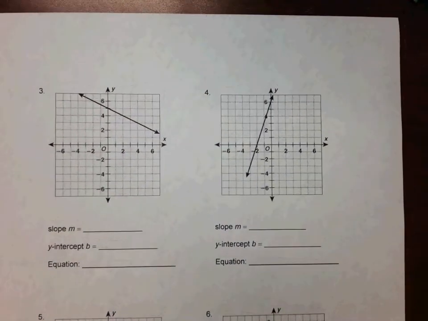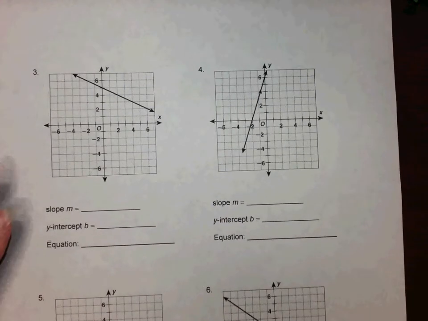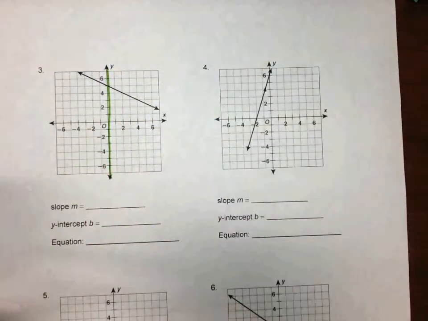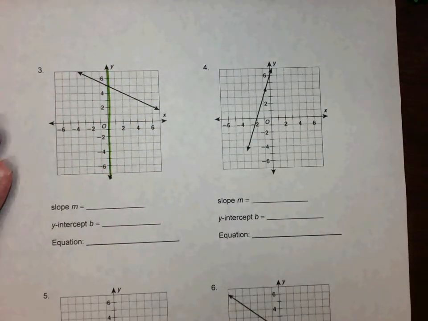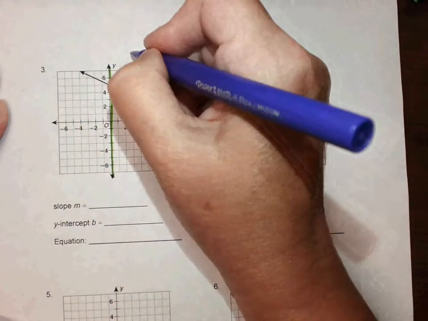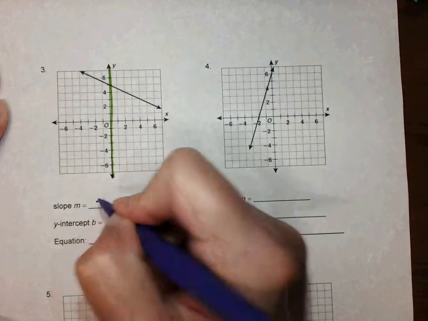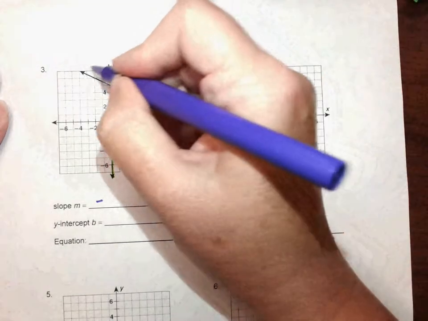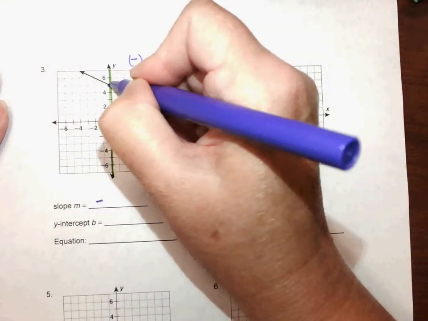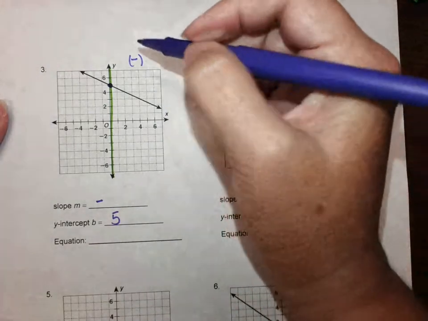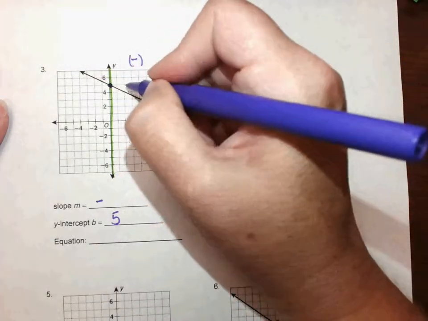Alright, number 3. I'm going to highlight my y-axis in green. This one didn't give me any points. I have to find the points. A couple of things I'm noticing. The line is going down from left to right, so I know my slope is going to be negative. And I see that the line is crossing right here at the 5. So that's my y-intercept. Now I just need to find some other clean points.